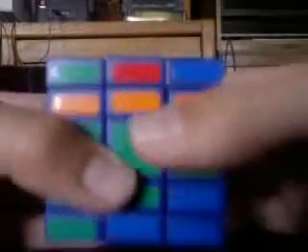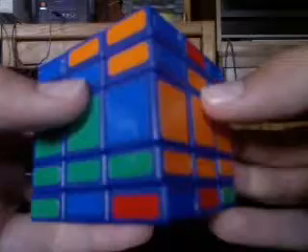R2 U, R2 U, R2 U2, R2 U2, and then you do the slot corners. So you do R2 U, R2, U prime, R2. And that'll swap these edges again if they're not already swapped. And if they are, it'll swap them back. So now we have two more that need to be switched. Do that algorithm again. R2 U, R2 U, R2 U2, R2 U2, R2 U, R2 U prime, R2. And then fix them up.